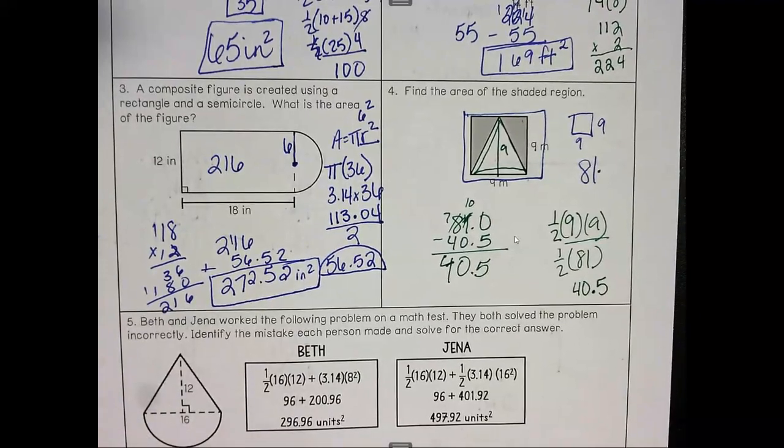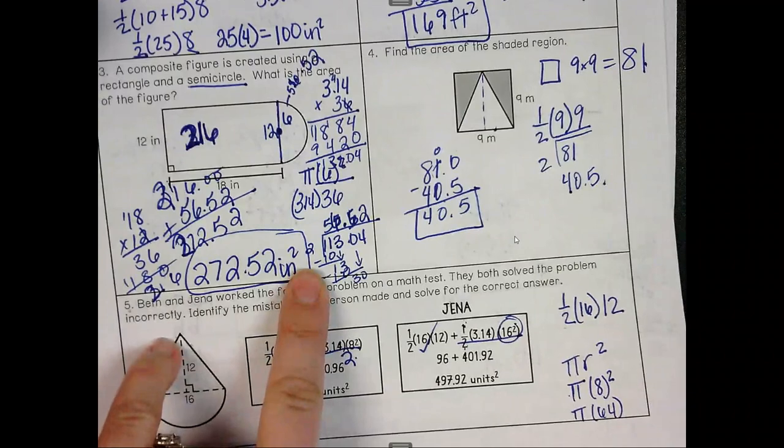Good. You made it. Your paper doesn't look as messy as mine does. Well, I also didn't work out pi times 36 and then divide that by 2. I just wrote those down. I did that too. Oh, nice. But we're running out of time.